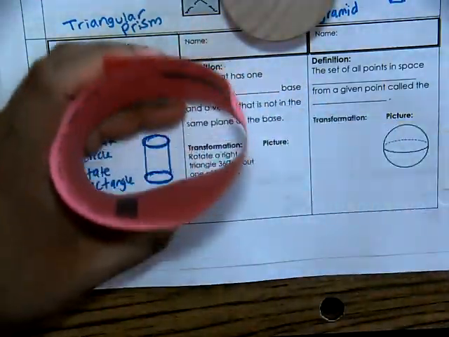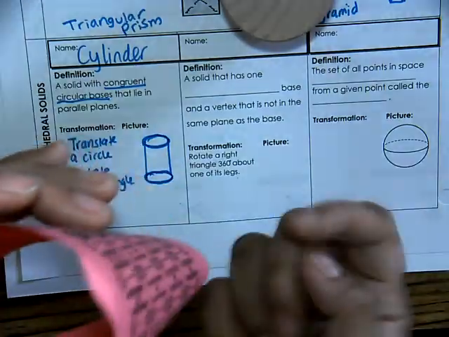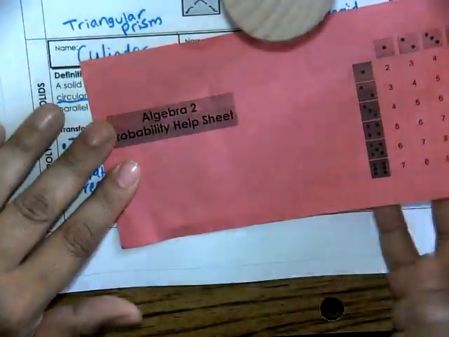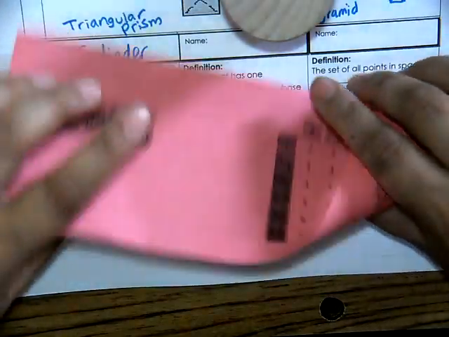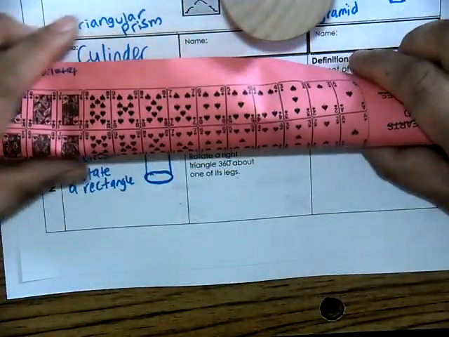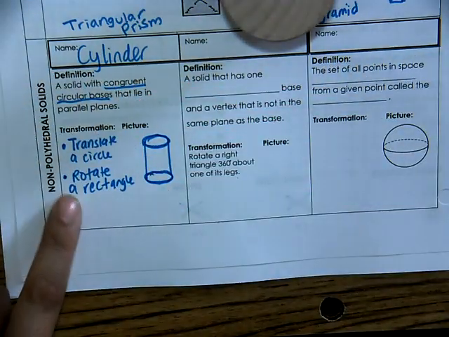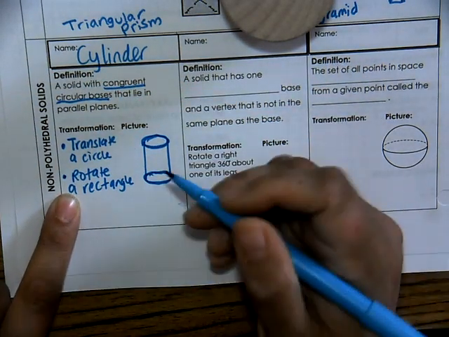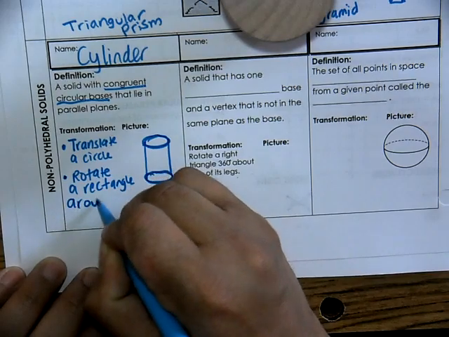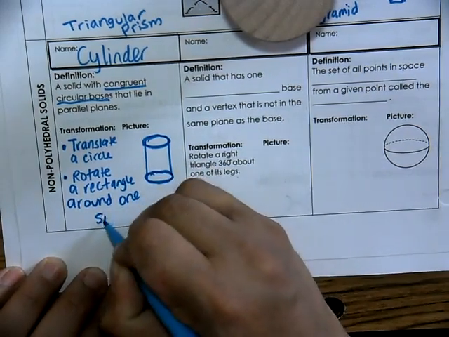So it's going to turn into a cylinder where you're going to have a top and a bottom. You can rotate it like this, where this part is fixed. You can even rotate it like this. It's just a longer, skinnier cylinder, if anything, right? So that's another option, rotating a rectangle. And I'll be more specific here, around one side.